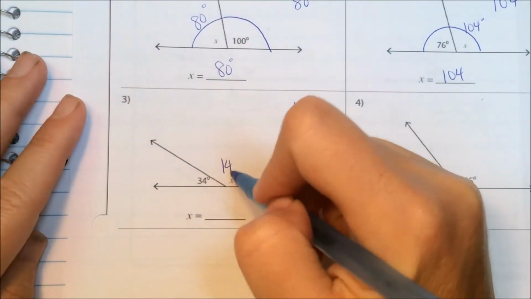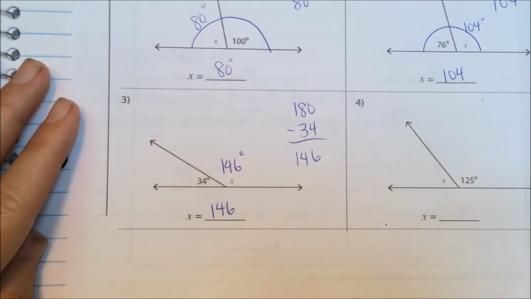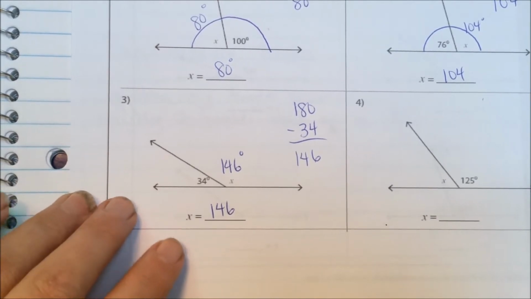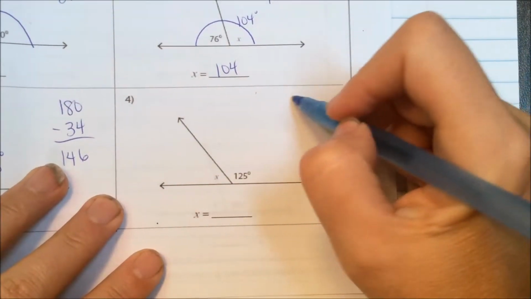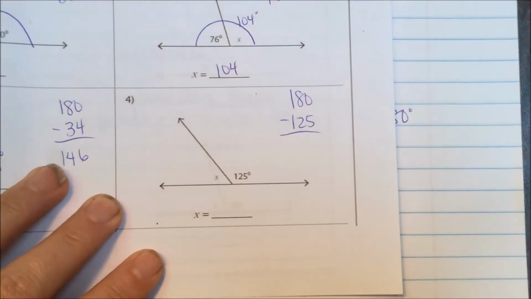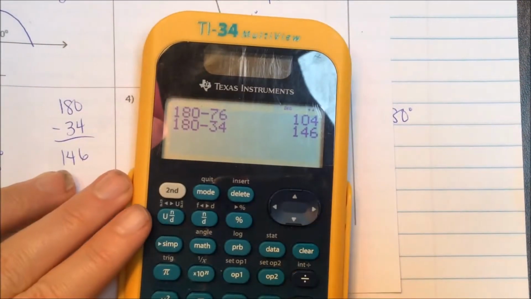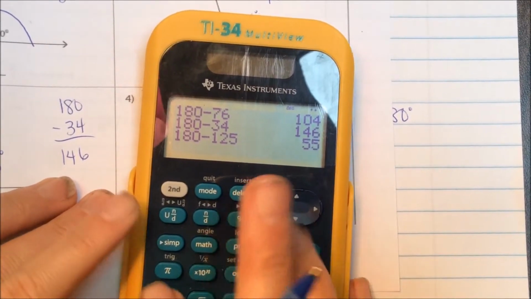You need to show the work that I'm showing. If you don't have work and you only have answers, you're going to go back through anyway. I'm going to make you go back through and write it all. So you might as well write it through the first time. We got 180 minus 125, which is 55.